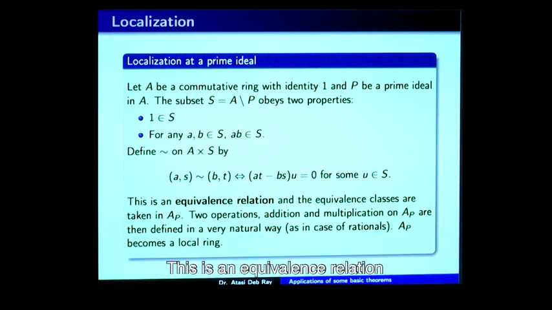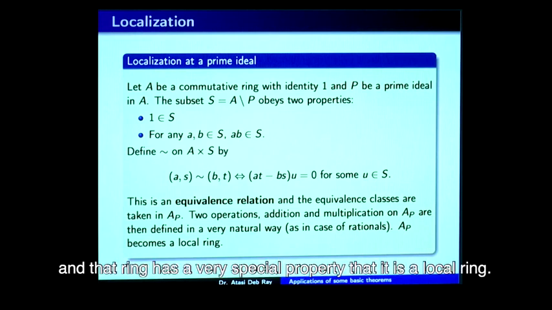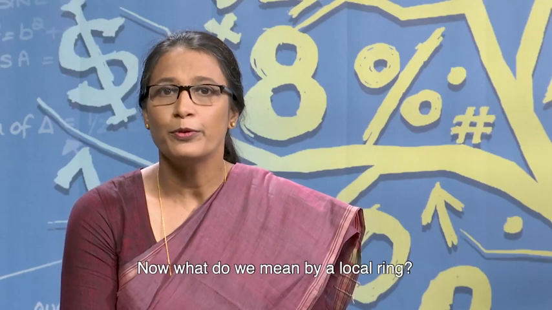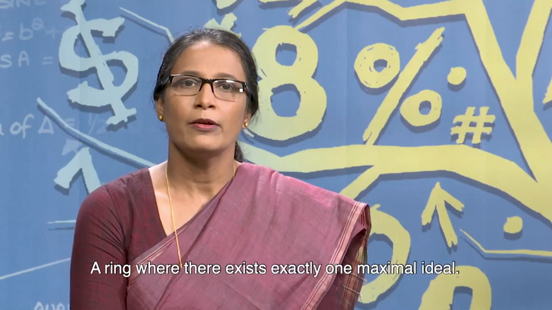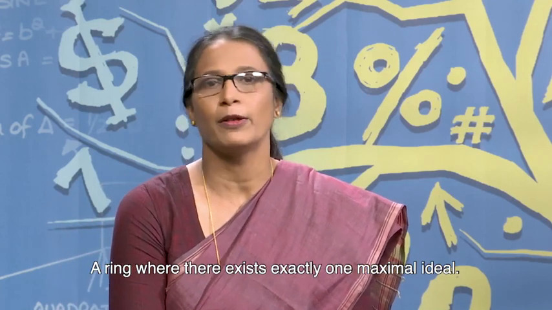This is an equivalence relation, and this equivalence relation gives us the equivalence classes which are taken inside A_P. Now, this A_P can be transformed to a ring by defining addition and multiplication very naturally, and that ring has a very special property that it is a local ring. Now, what do we mean by a local ring? A ring where there exists exactly one maximal ideal.